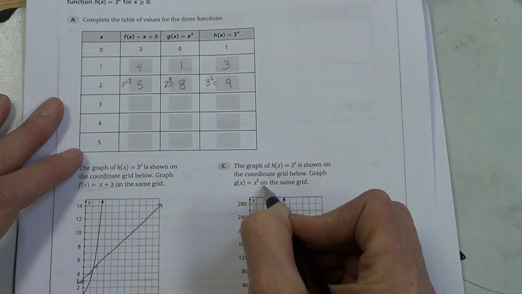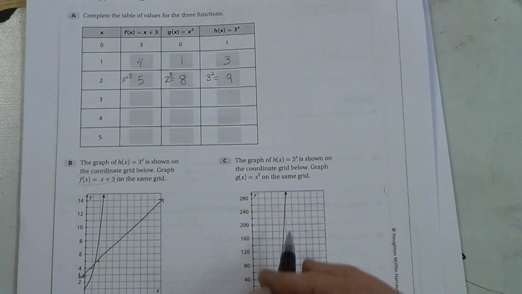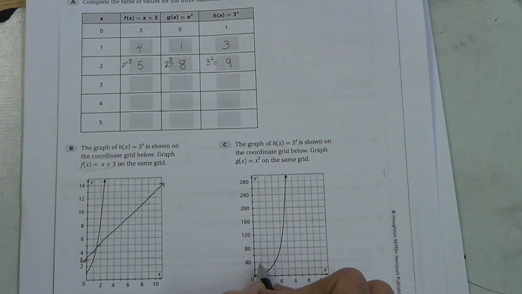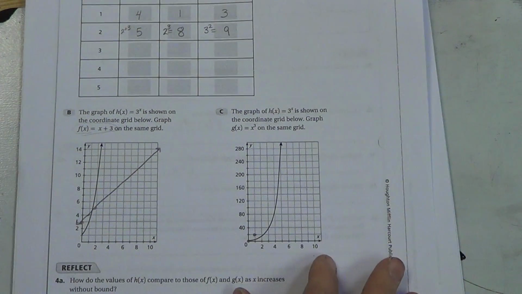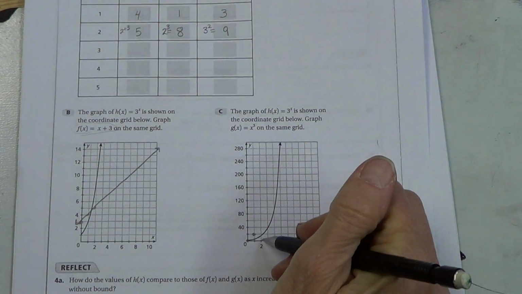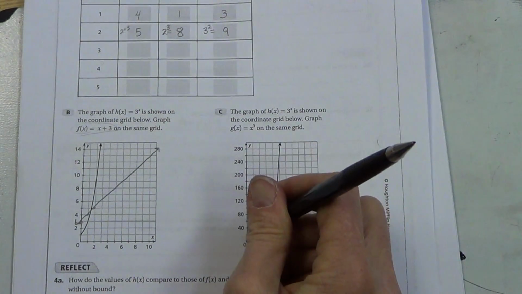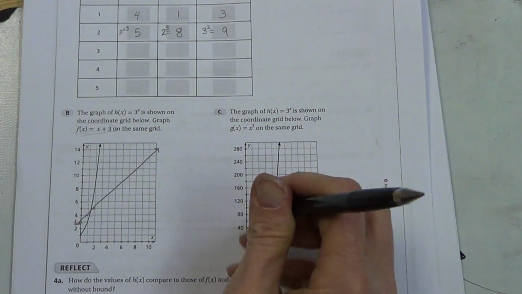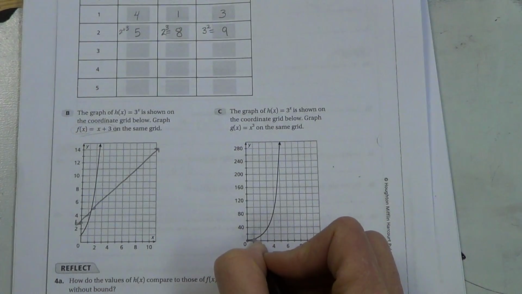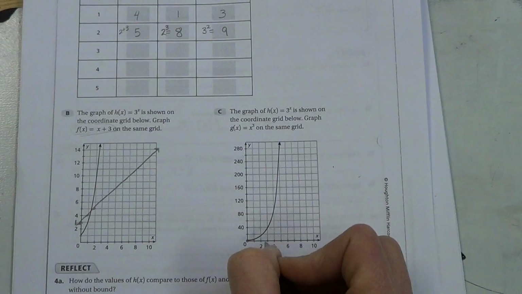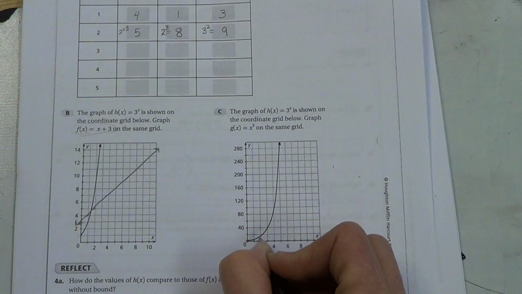So we have that. The graph of 3 to the x is shown in the coordinate grid below. Graph x cubed on the same grid. Okay. 0 cubed is 0. 1 cubed is 1. This is your cubic function that we've done in the past. 2 cubed is 8. Whoops, I'm not using their grid correctly. 0, 0. 1 cubed is 1, so it'd be way down here. 2 cubed is 8. Well, if that's 40 and that's 20, 10 would be halfway. It's below halfway.